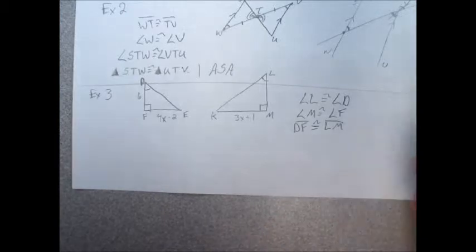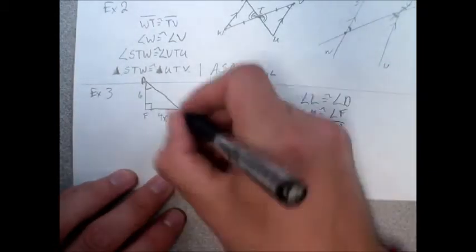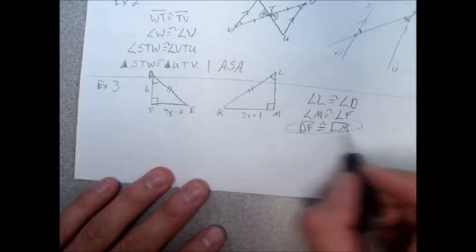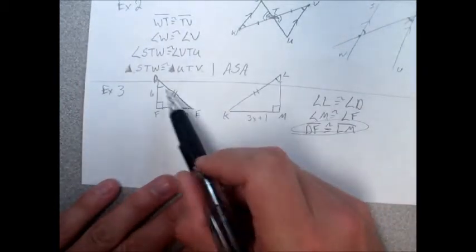So it says given that DE is congruent to LK. So we need to mark that in, too. So let's look at what they gave us. This is what we needed, right? They gave us a side, an angle, and an angle.